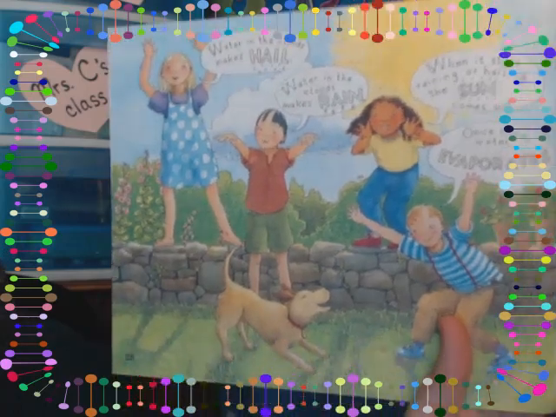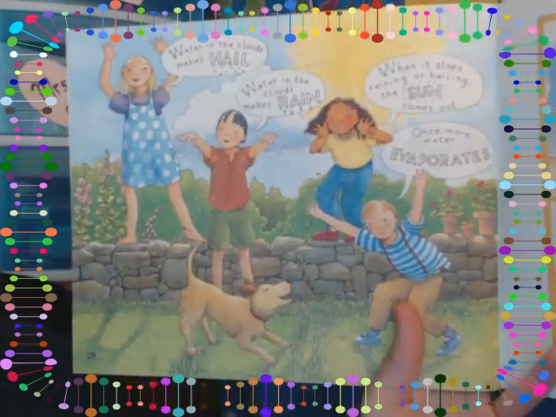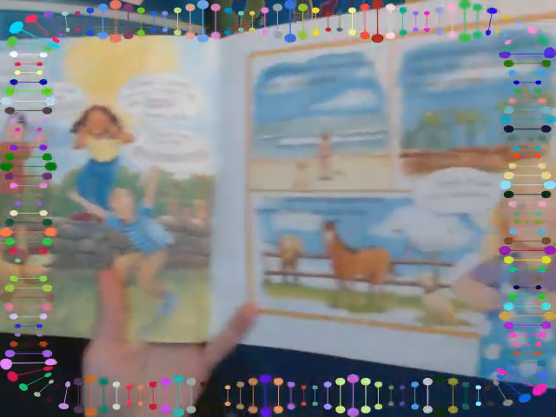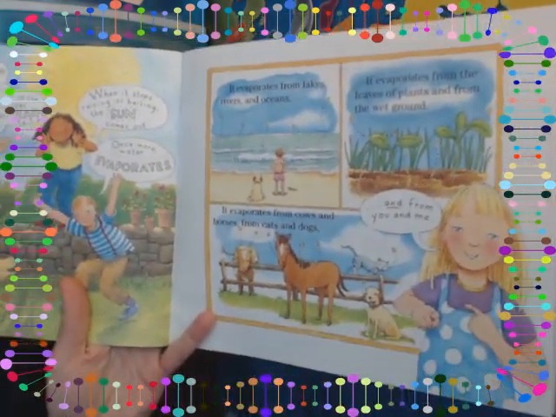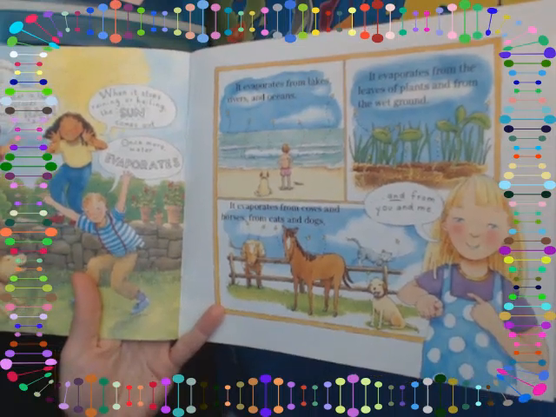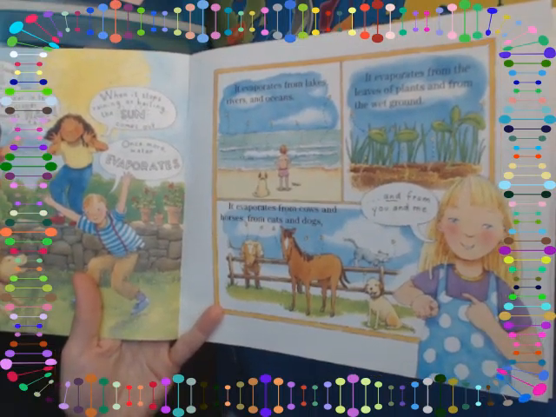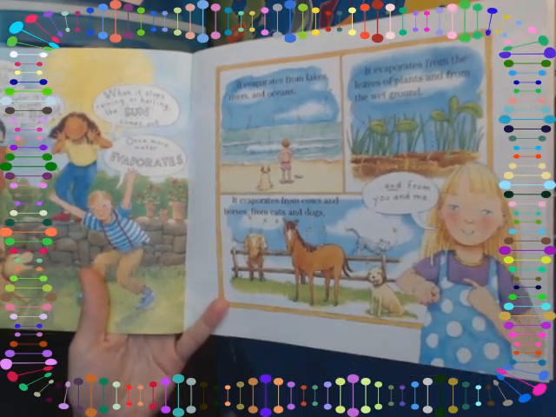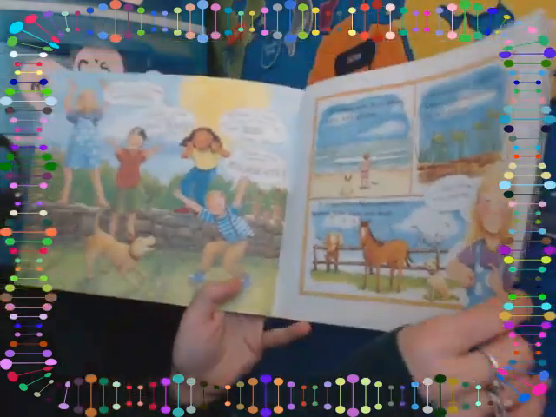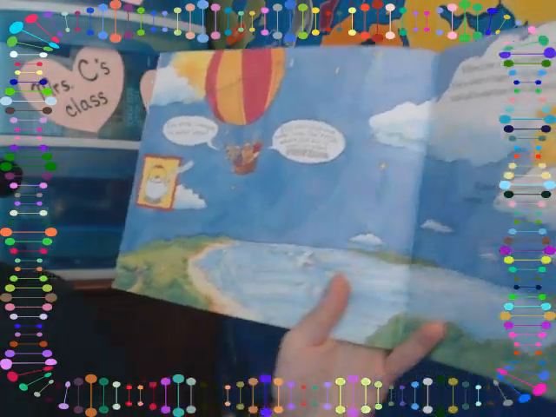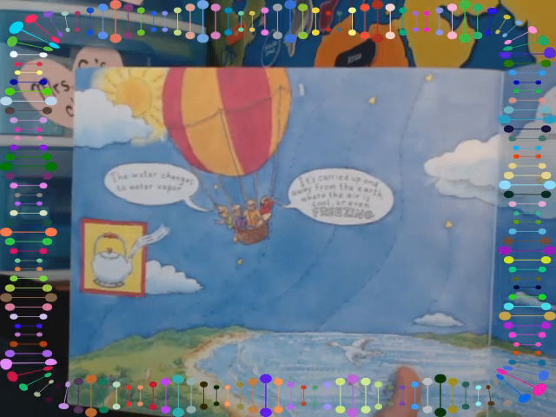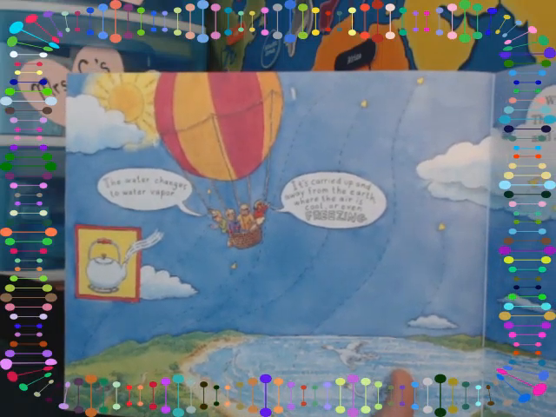When it stops raining or hailing, the sun comes out. Once more, water evaporates. It evaporates from lakes, rivers, and oceans. It evaporates from the leaves of plants and from the wet ground. It evaporates from cows and horses, from cats and dogs, and from you and me. The water changes to water vapor. It's carried up and away from the earth, where the air is cool or even freezing.